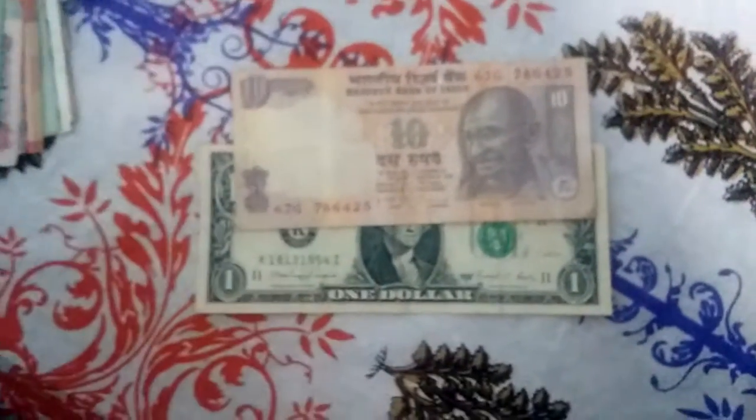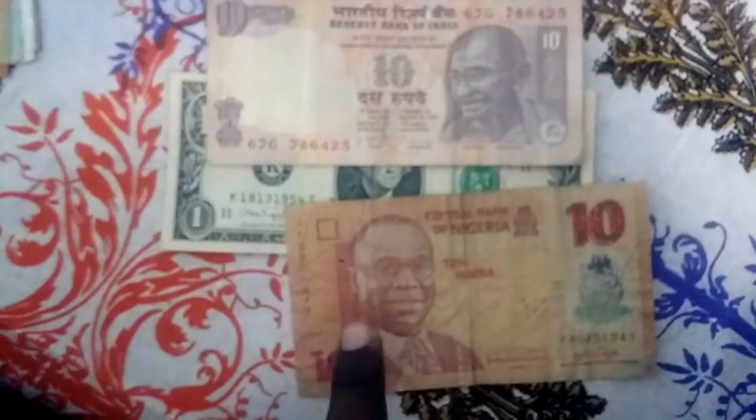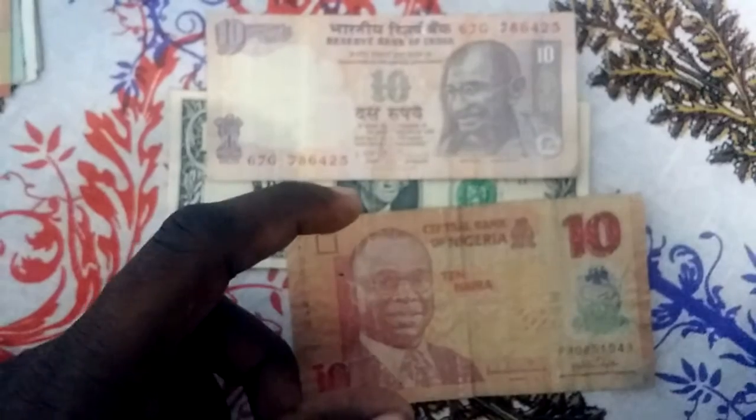And in certain countries, if you can see, the portrait of that person will be on the left side. So you can see all the small differences. In certain countries, you can see the portrait of the person and the watermark will be the same. As you can see, he is Saddam Hussein, and you can see Saddam Hussein in the watermark.